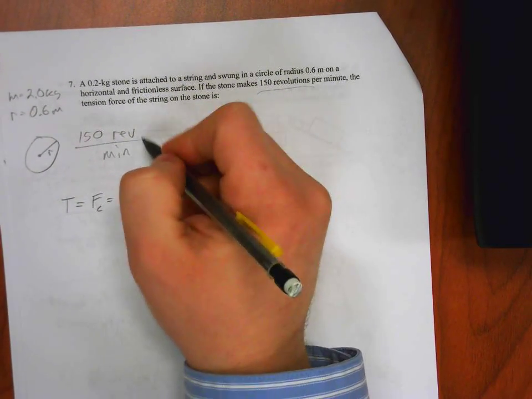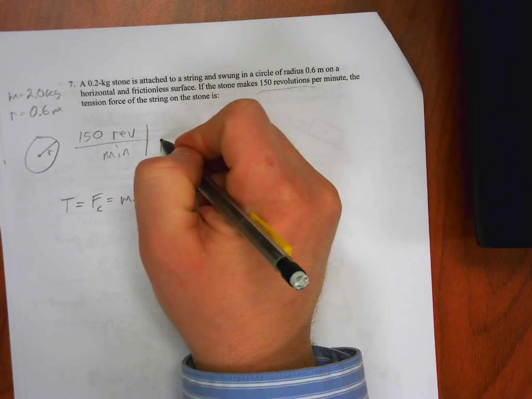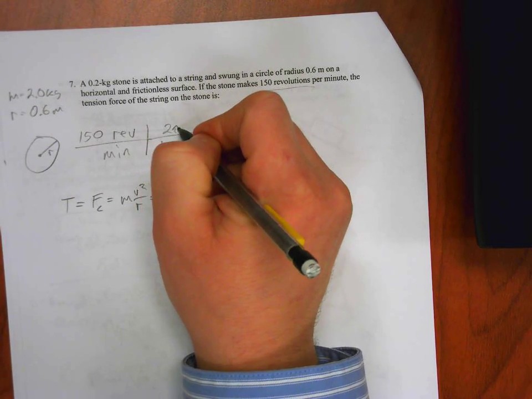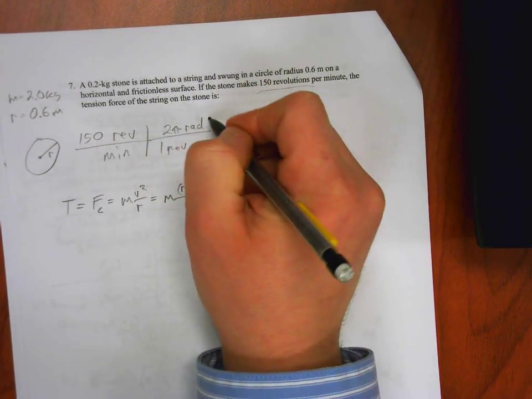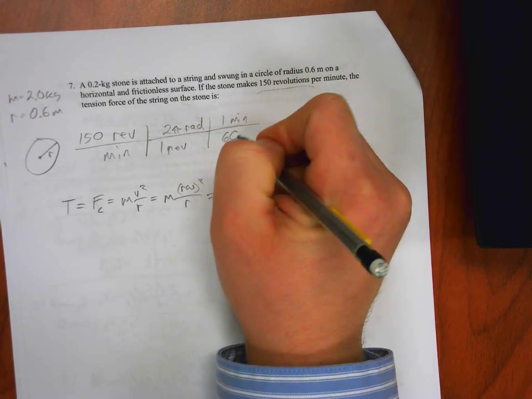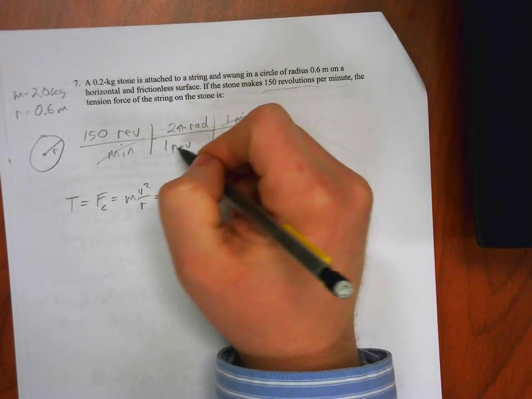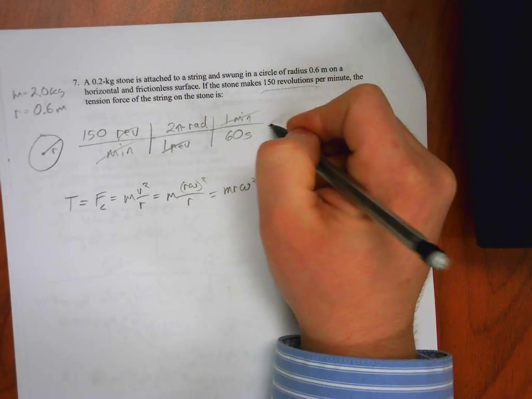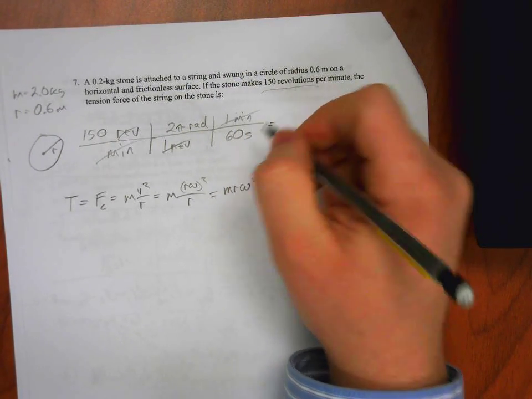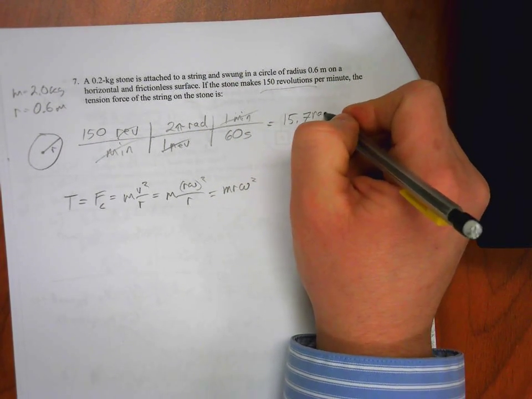We can put this in terms of omega by noting that in one revolution, there are 2 pi radians, and in 1 minute, there are 60 seconds. So we're left with radians per second. 150 times 2 pi over 60 equals 15.7 radians per second.